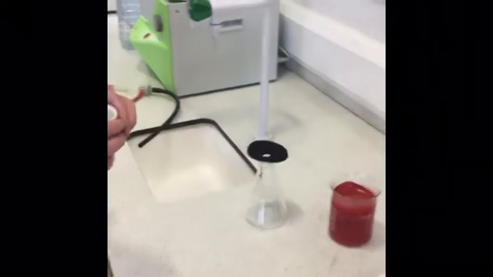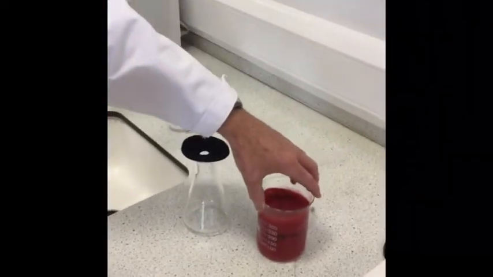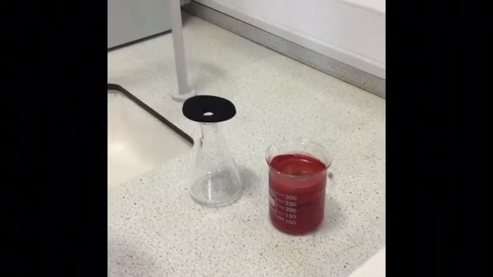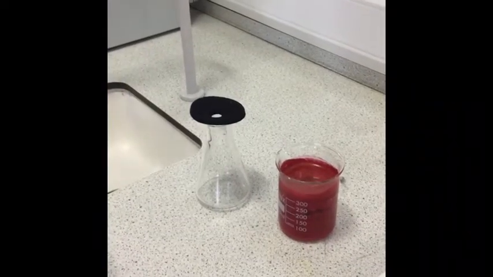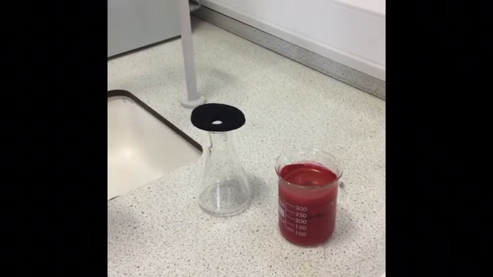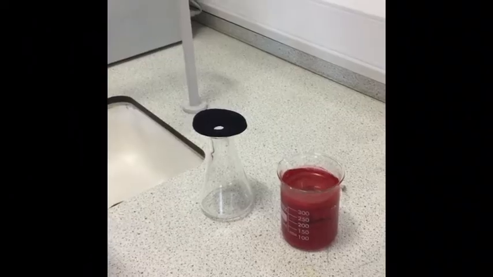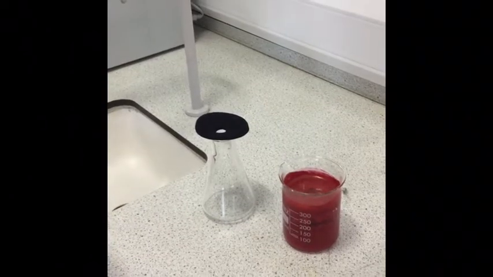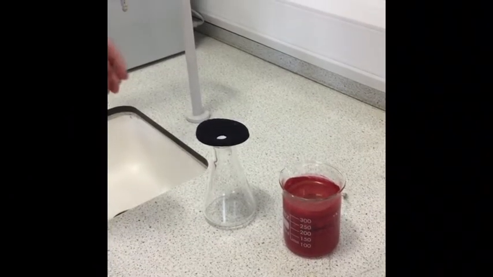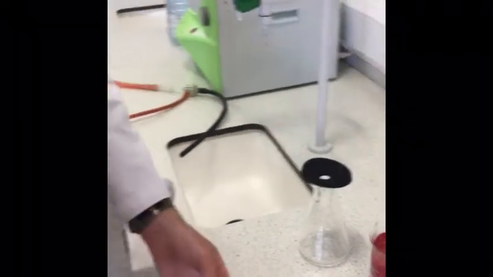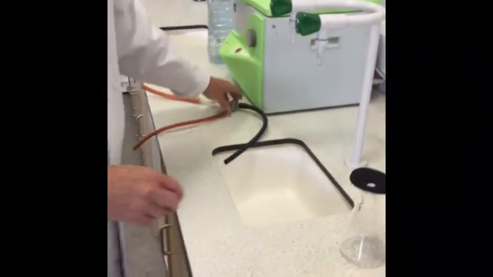Okay, right, now what we want to do is to filter off the precipitate into the Buchner flask and the Buchner funnel. We use this because just doing a normal filtration the way you did in National 5 or Higher would take a very long time. So this time we're going to use a bit of a water pump to produce a vacuum.